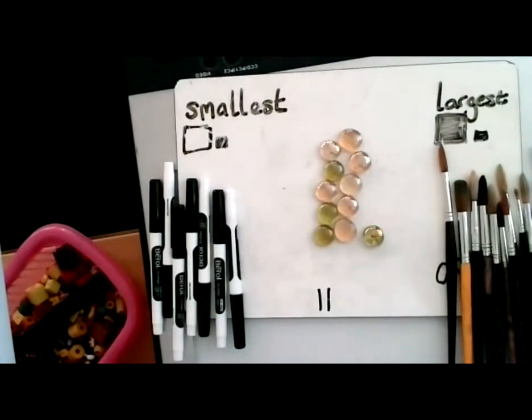Fantastic. Okay, Year 1, if you would like to do a video of you grouping objects and ordering them for today and send that in, that would be absolutely amazing. But your work to send in this week was yesterday's worksheets.